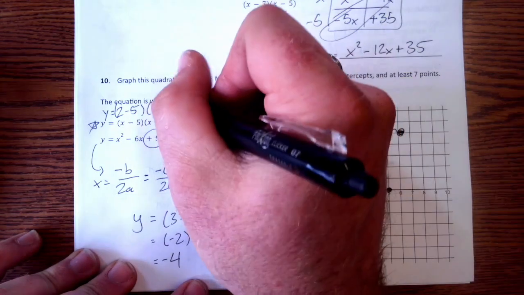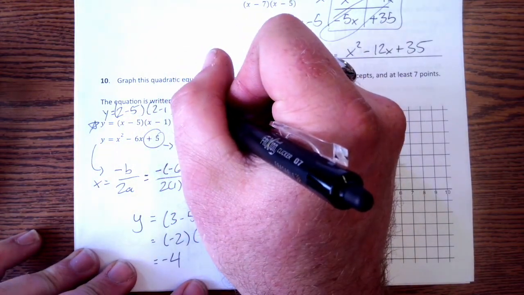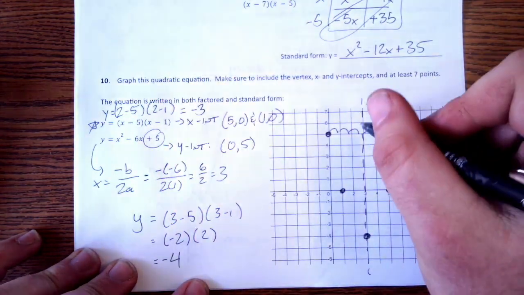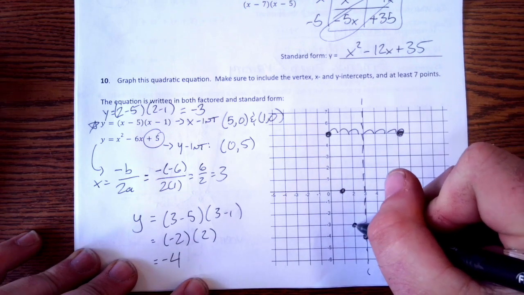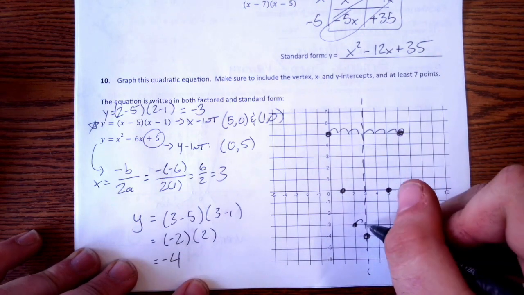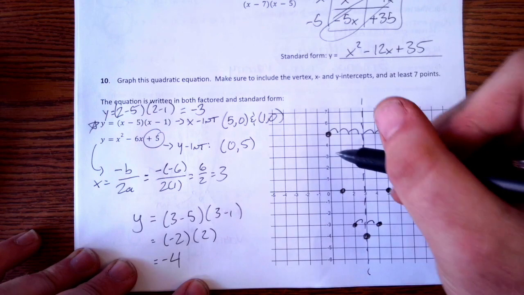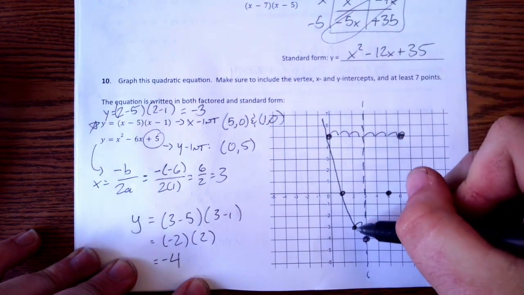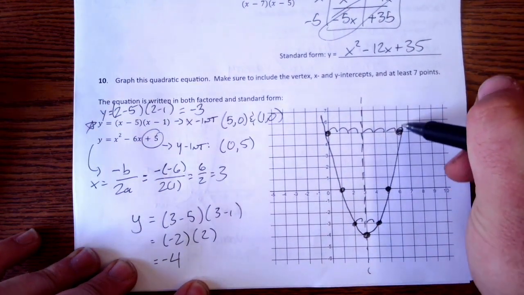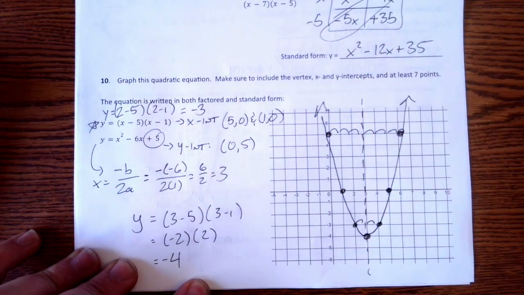Negative 3 times 1 is negative 3. So 2 comma negative 3, that's 1 block to the left. That means I should also have 1 block to the right. And my curve will look something kind of like that.